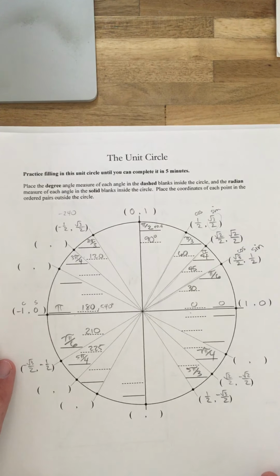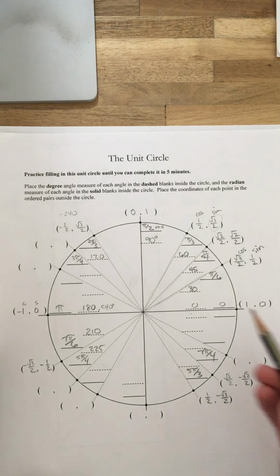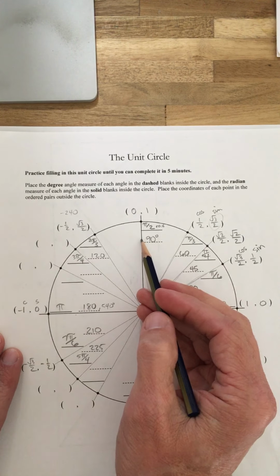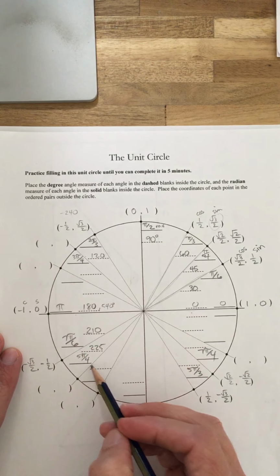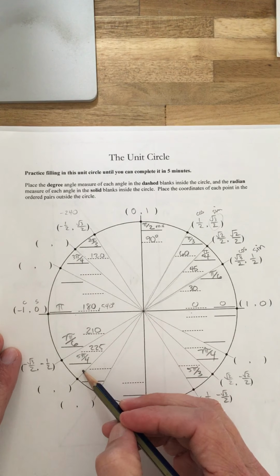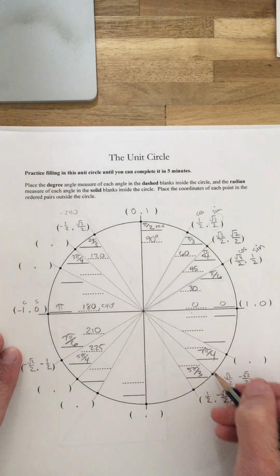So let's find 15 pi over 4, okay? Watch how I do it, because I don't really have it memorized. I just count by pi over 4s, okay? So here's 1, 2, 3, 4, 5, 6, 7, 8, 9, 10, 11, 12, 13, 14, 15. Okay, so this guy right here is 15 pi over 4.